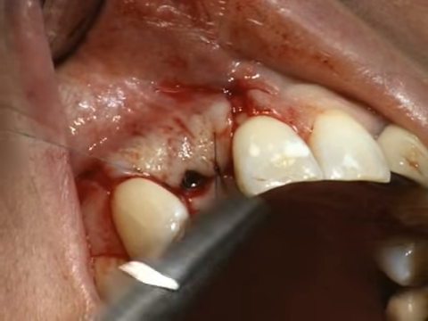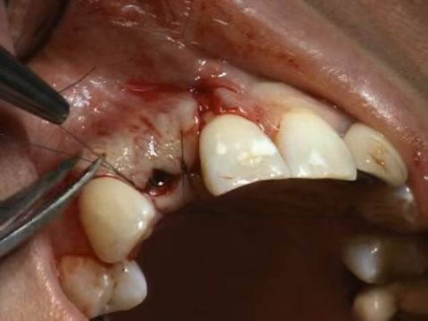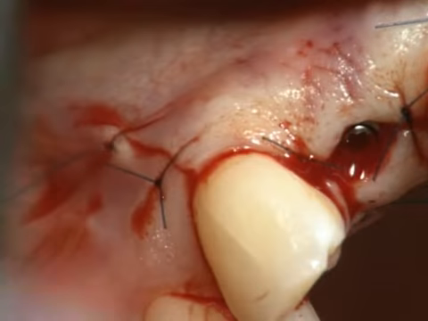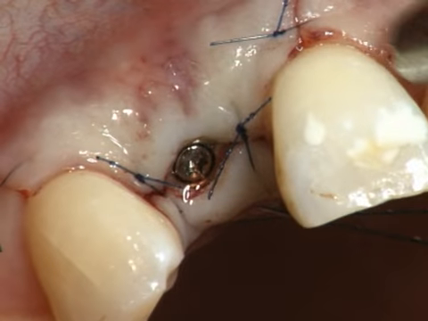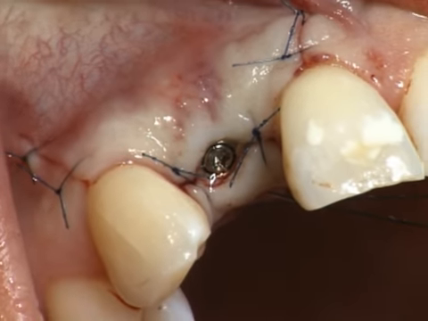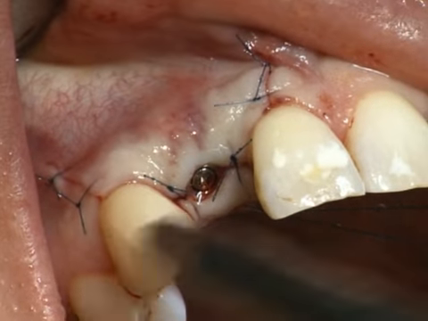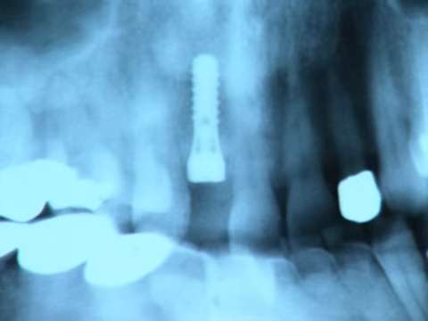This is followed by closure of the vertical relieving incisions. The sutures are removed after about 7 days. The post-operative X-ray shows the correctly placed Straumann StandardPlus implant with the implant axis in good parallel alignment with the adjacent teeth.